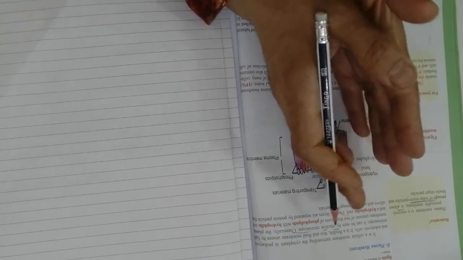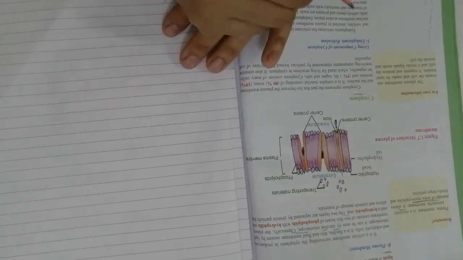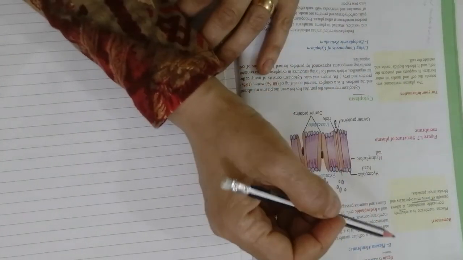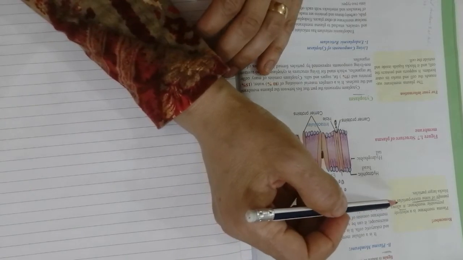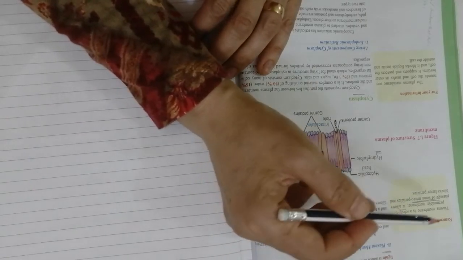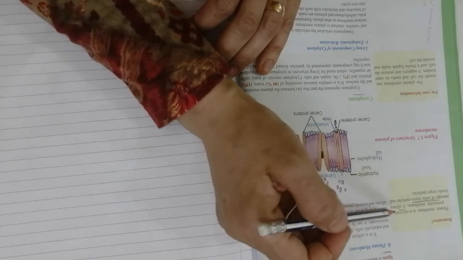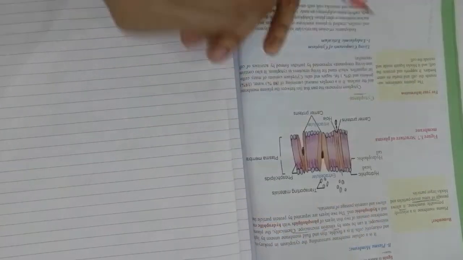So the answer is not wrong if I said it's semi-permeable or selective permeable membrane. But if it asks me to explain why it is named selectively permeable or semi-permeable, I will say because it allows the passage of some microparticles and blocks the passage of larger particles.